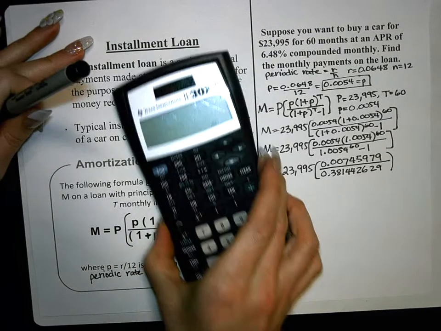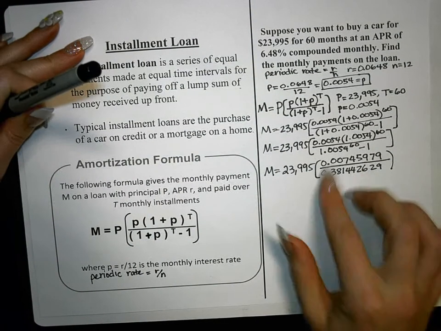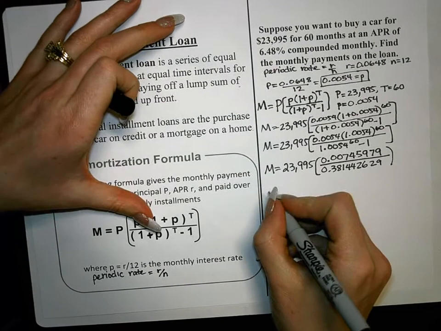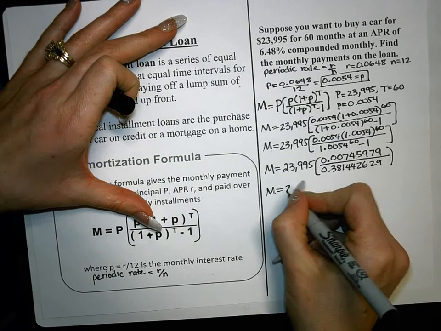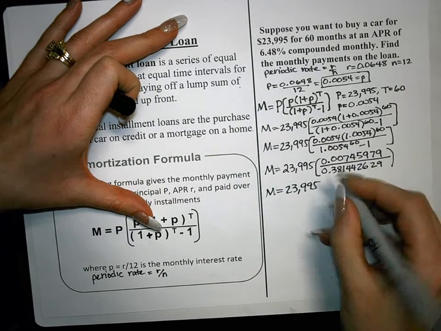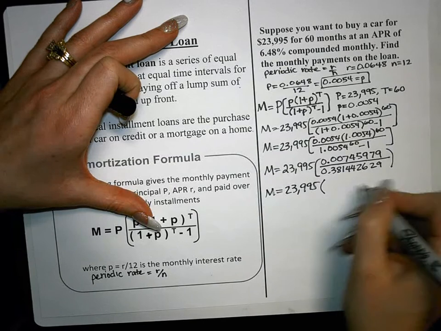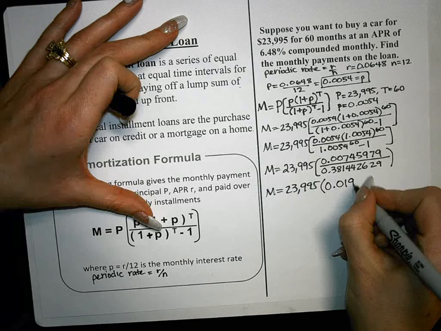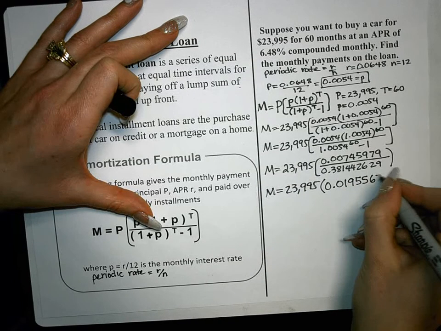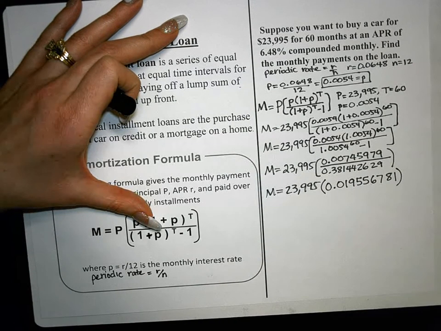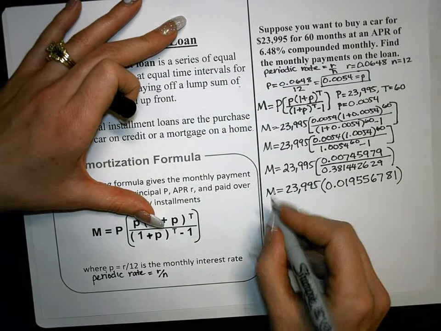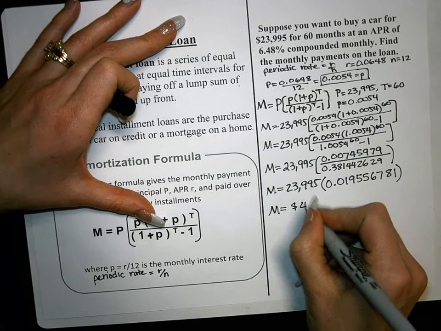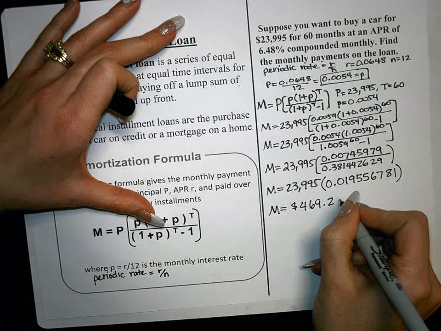Now, order of operations says I have to do the parentheses, so I have to figure out what this division problem is. So M equals $23,995 times the result of that division, which ends up being 0.019556781. Then you just multiply that by the principal, and you end up with the monthly payment, which is $469.26.